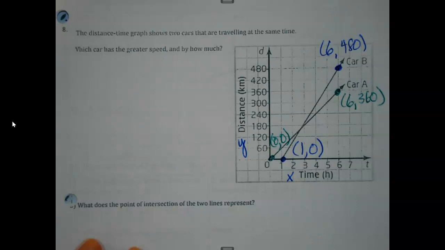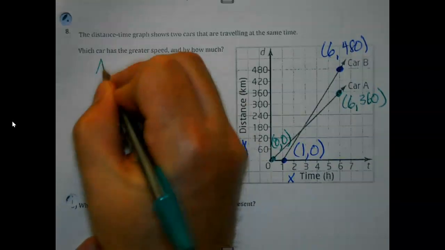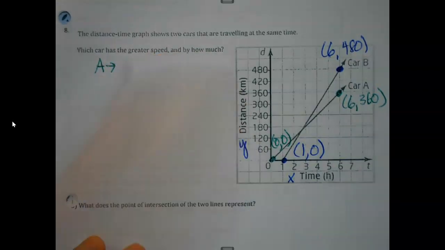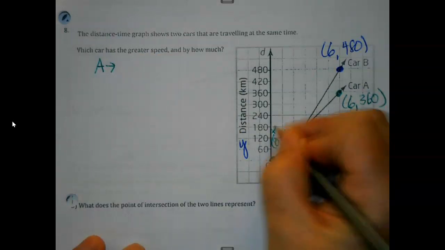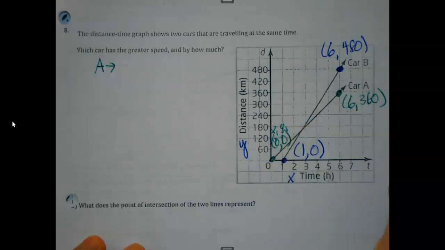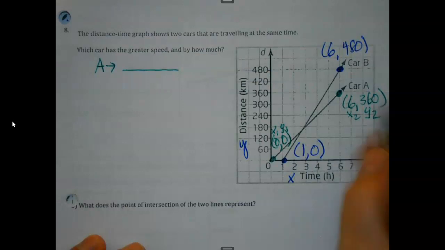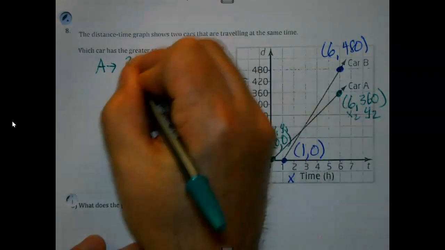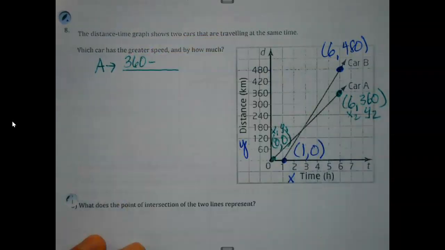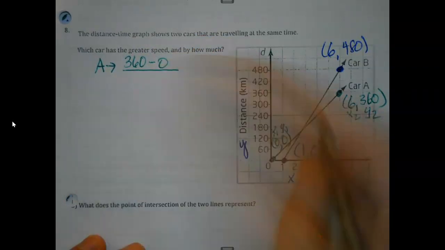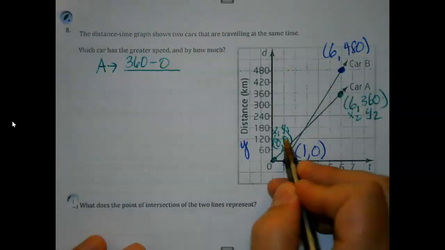So when I go to actually be able to tell you the actual speed, x1, y1, x2, y2. There's 2 different problems. y2 minus y1, just like it's always been on every other one.